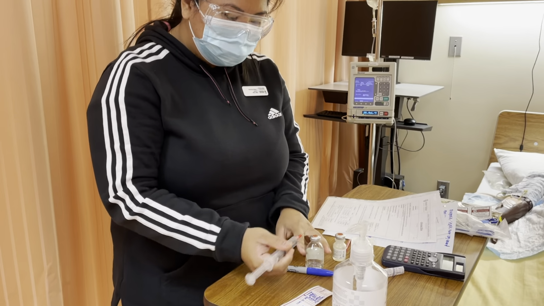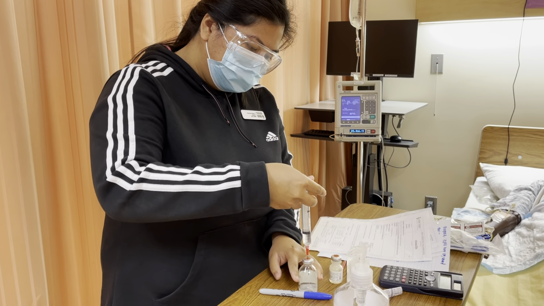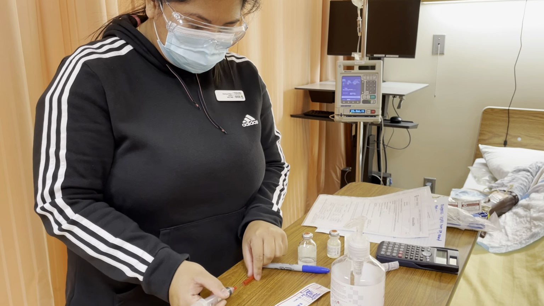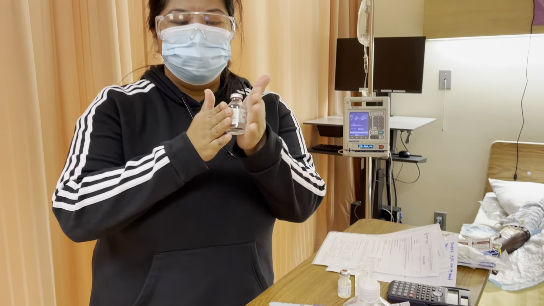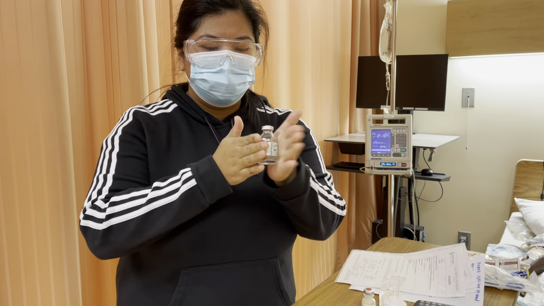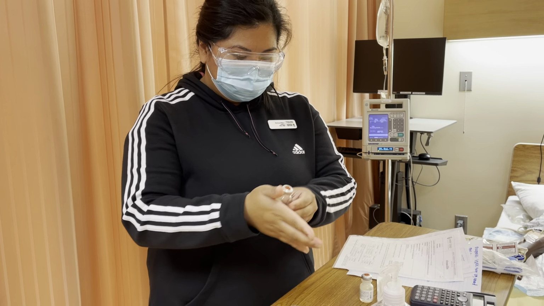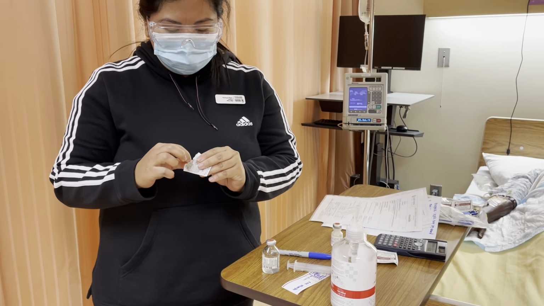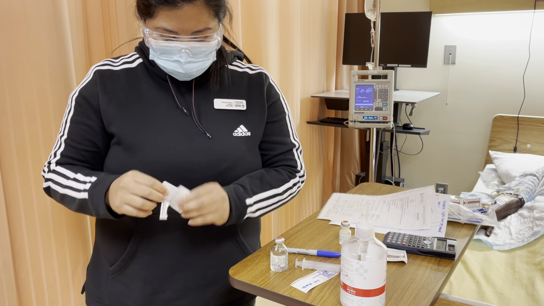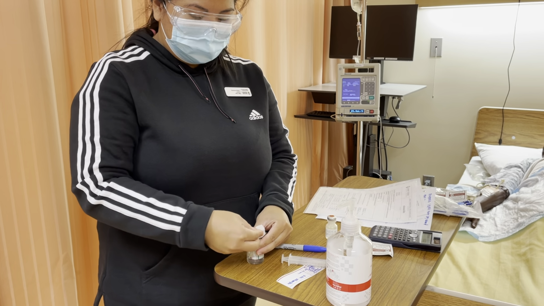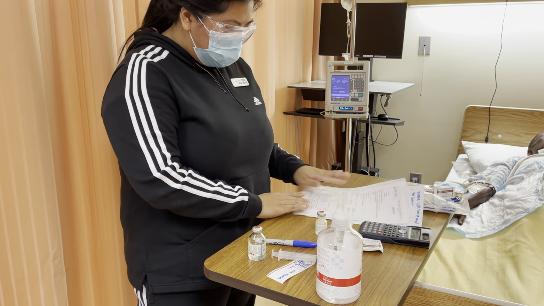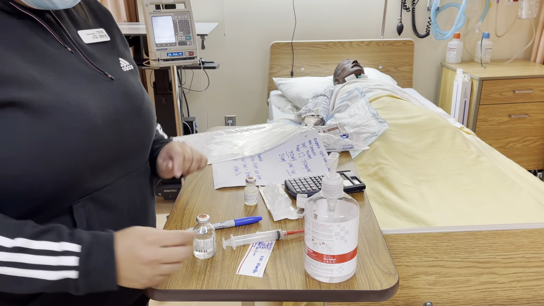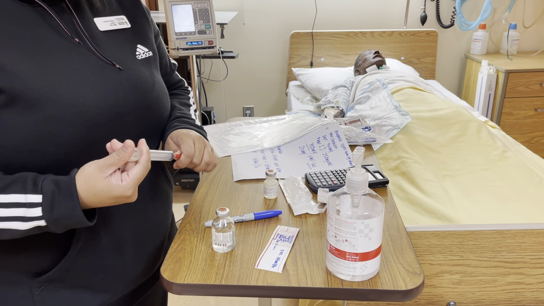We're going to inject that into our medication vial. We're going to roll the vial in between our palms to make sure all of the medication has dissolved. And then I'll swab it one more time just in case I accidentally touch the top. Now that I can see I don't have any air in my syringe, I'm going to pull that off. Based on my calculations, to get the 750 milligram, I need to obtain 3 ml of the medication.